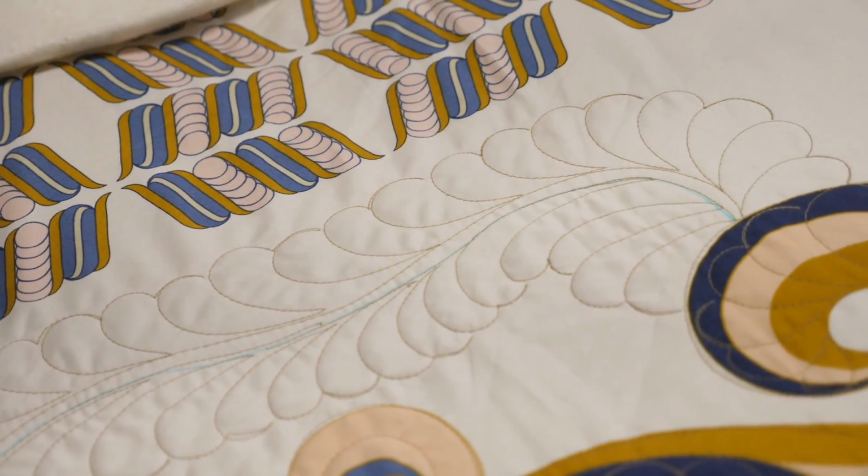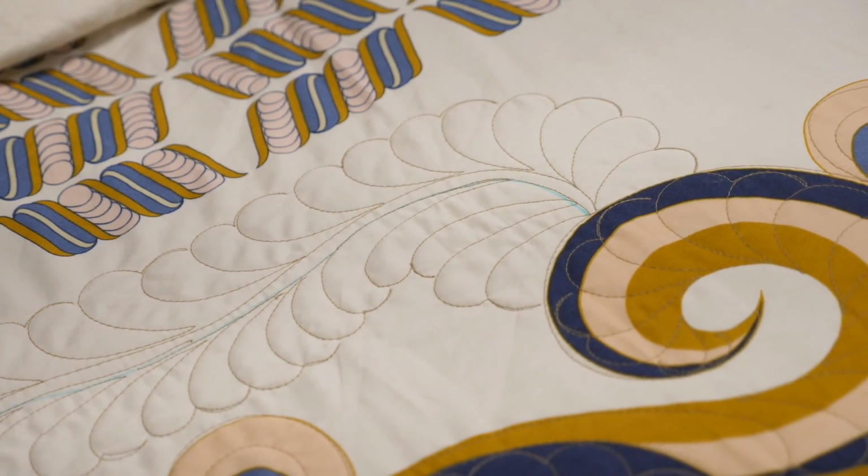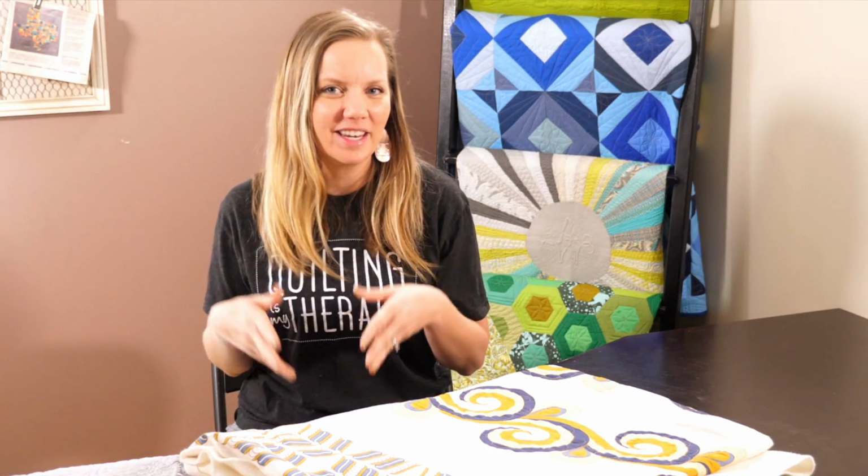If you're quilting along with me on the panel, go ahead and do a feather on each side of your swirls. Then in the next video, I'm going to show you how what you put around it is going to determine whether we're going to highlight or hide it. So be sure to check out that second video.